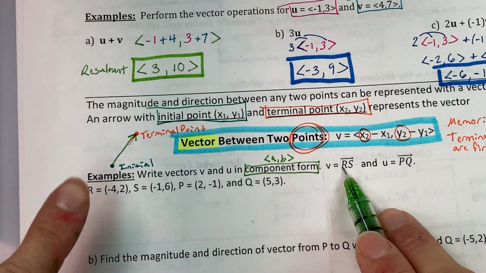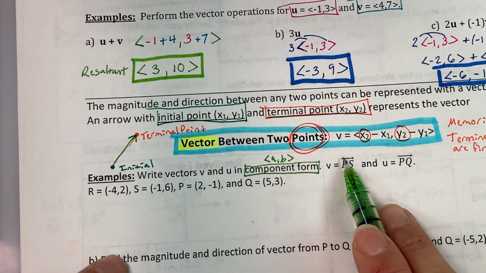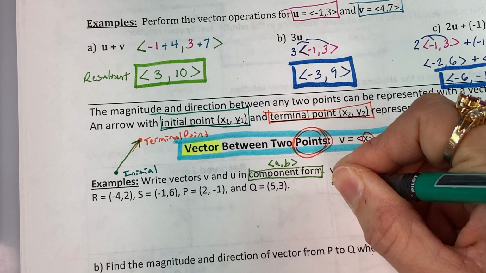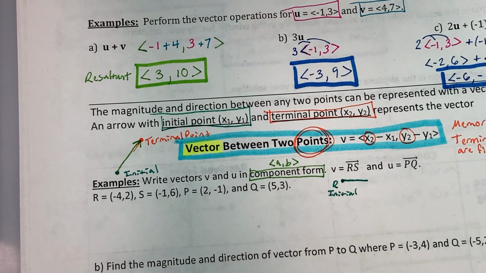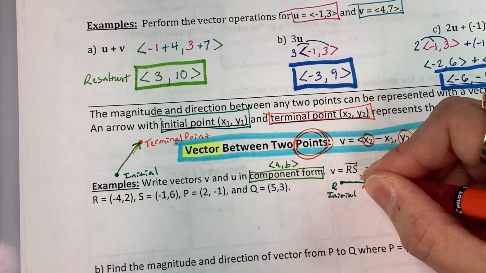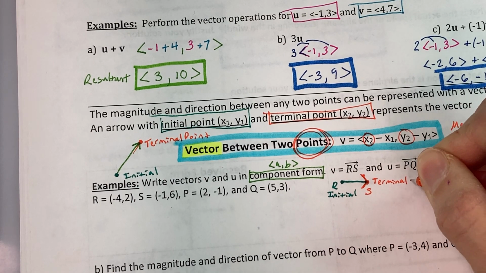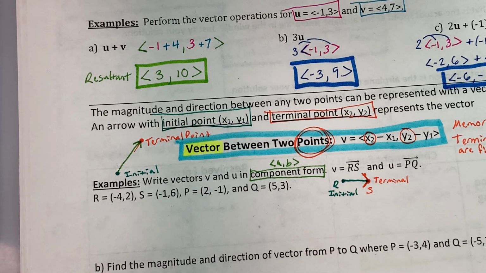So here is point R, here is point S. Because the arrow above the points extends from R to S, what this means is R is the initial point, and S, which the arrow goes to, would be the terminal point. So when we go to use those 2 points to find the standard form for the vector, we're going to need to make sure that we put it in the correct order.